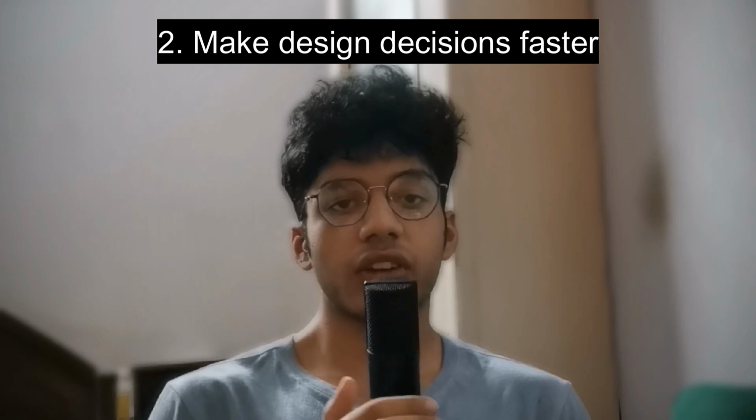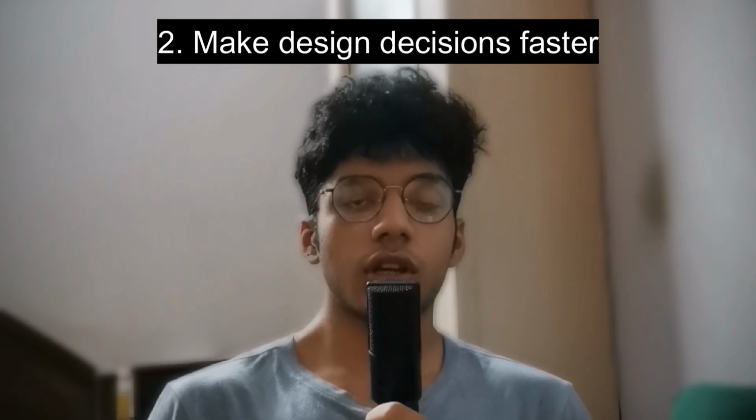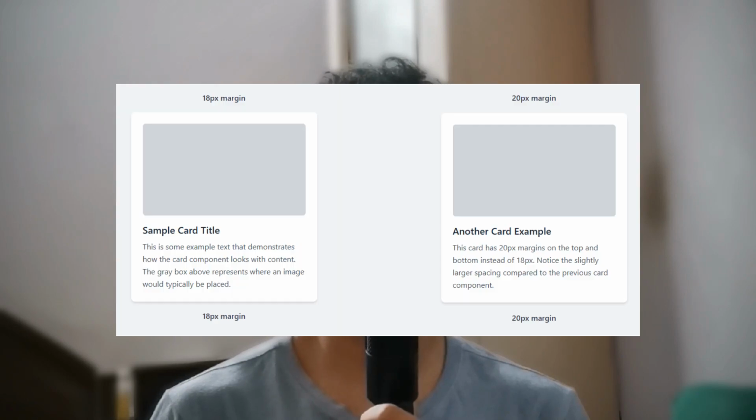The second benefit to creating a design system beforehand, before starting to design something, is that you can make design decisions a lot faster. Let's take a quick example with spacing, for instance. If you're trying to design a card component and you're trying to decide between 18 pixels margin on both sides or 20 pixel margin on both sides, it's a very tiny decision. It's a very pointless decision, honestly. And you should not be wasting time on tiny decisions like that.